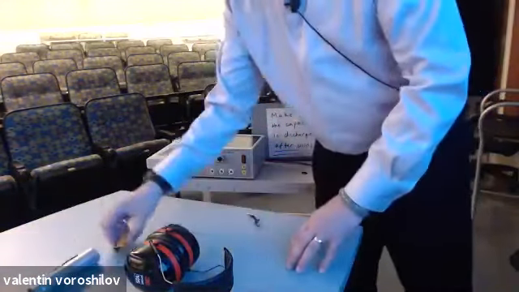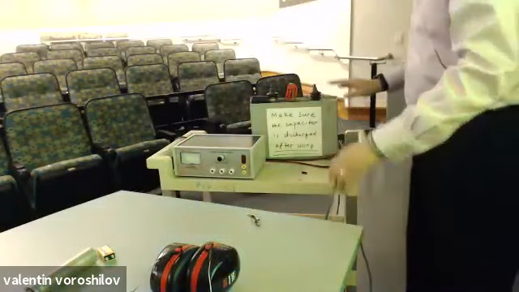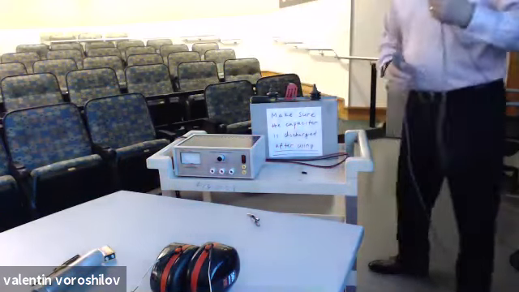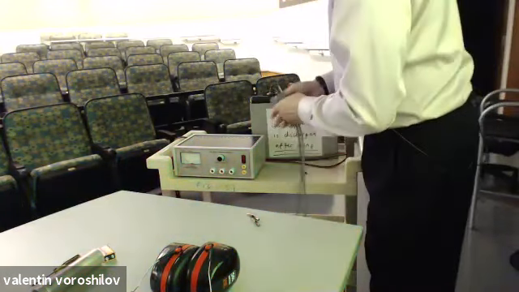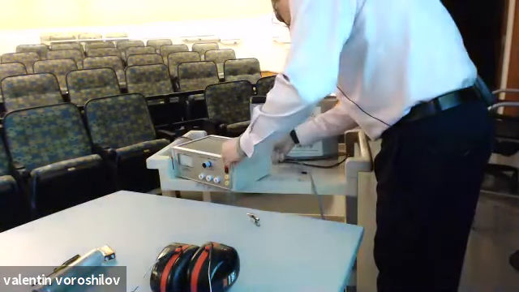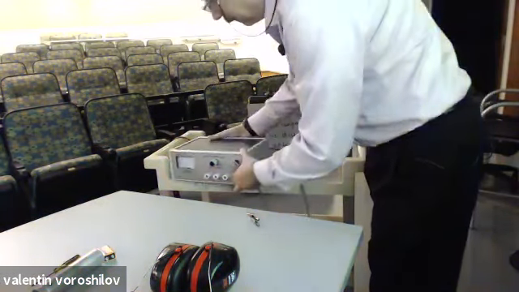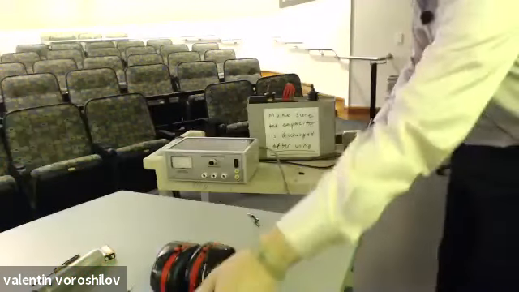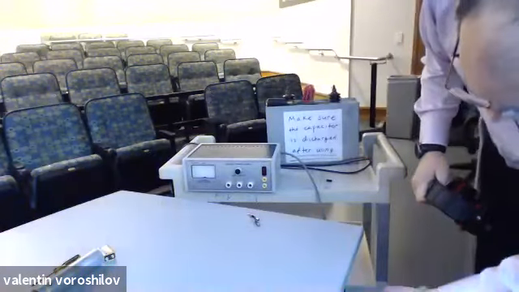The question is, what's going to happen if I use a larger capacitor with actually a little bit smaller capacitance, but charged by a very, very strong voltage. This is a high voltage power supply. And all I need to do is plug it in.